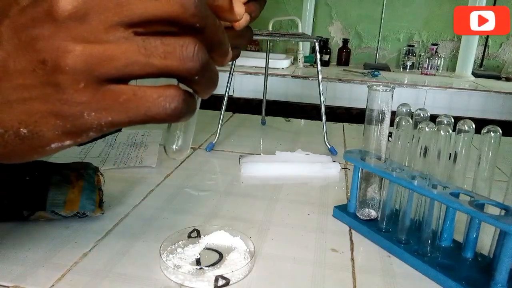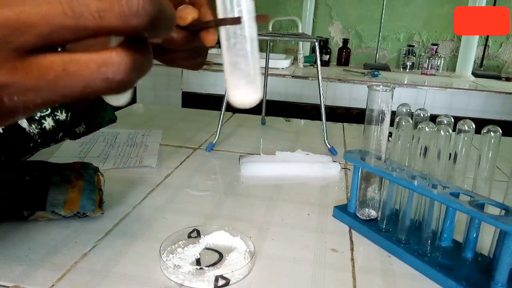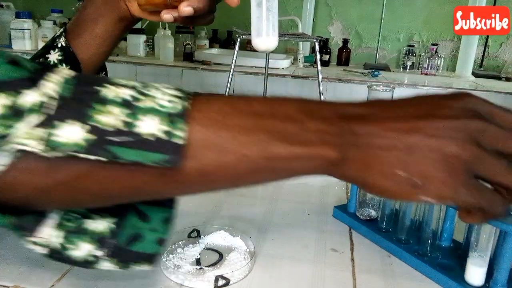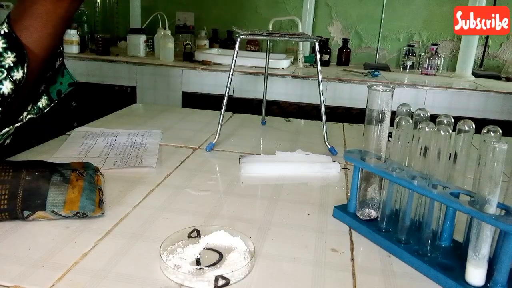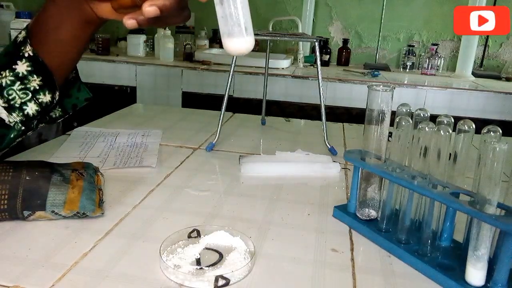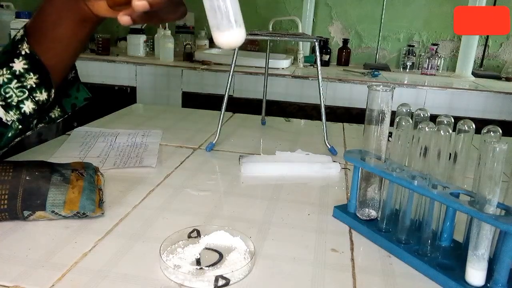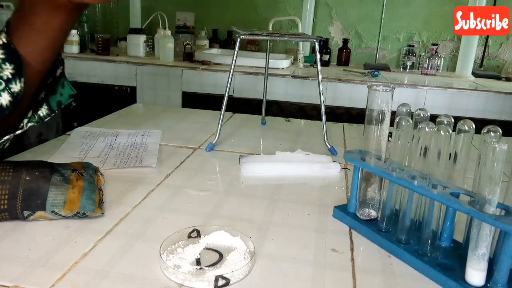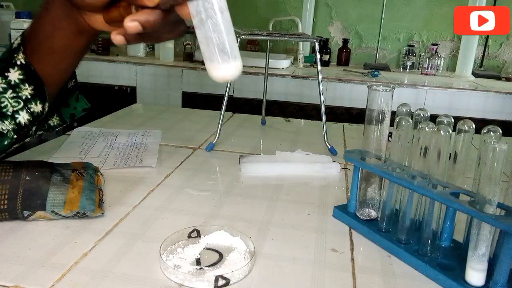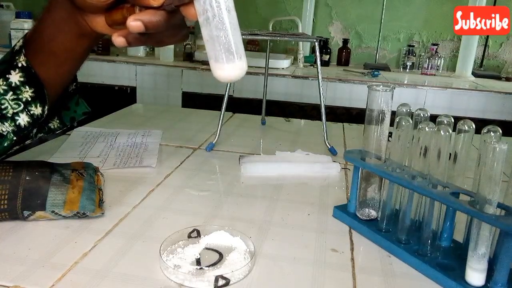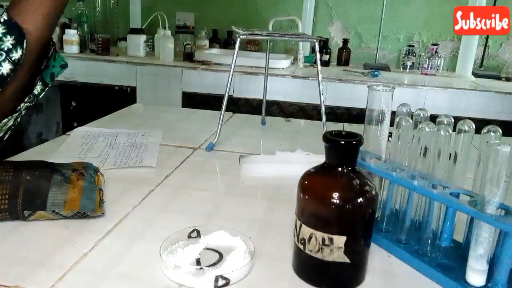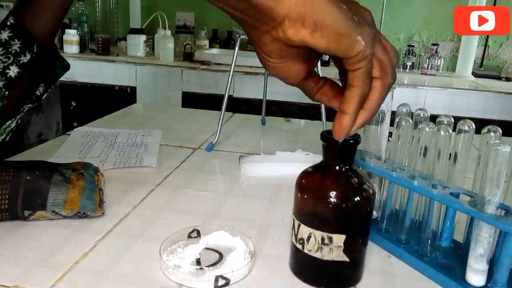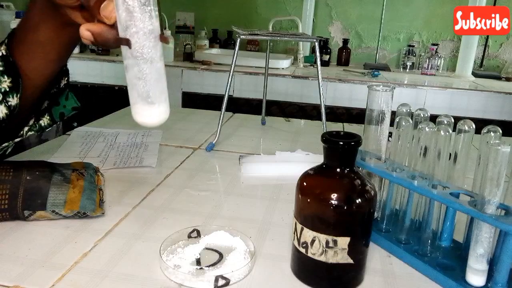So let us separate the solution into two. I have two distinct solutions here. Let's keep one and perform a test on the other. So to the first part of it, let us add sodium hydroxide. This is sodium hydroxide. Let's add it to the first part and see the changes that occur.